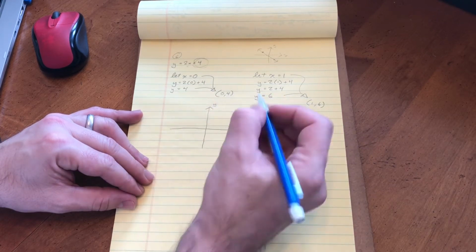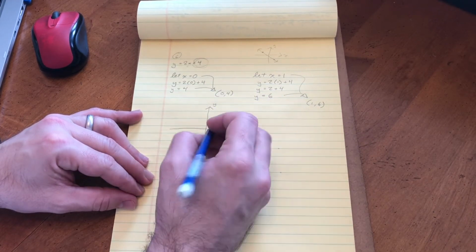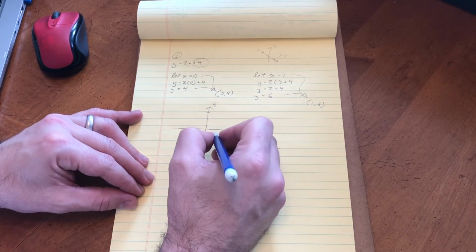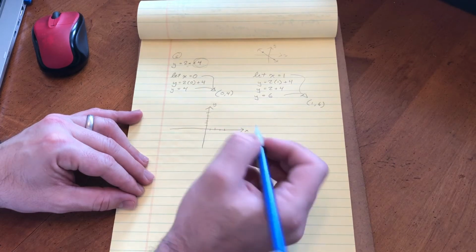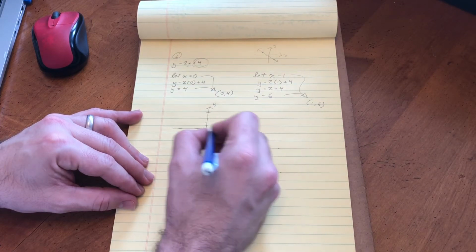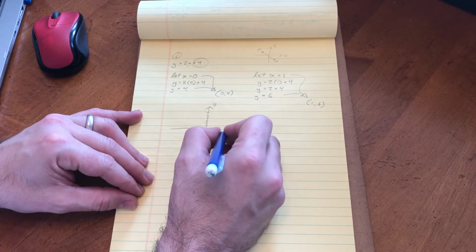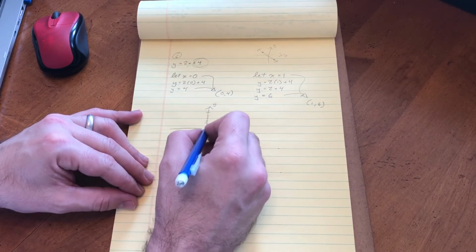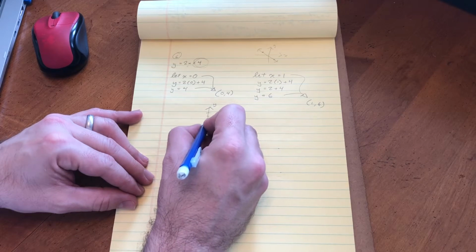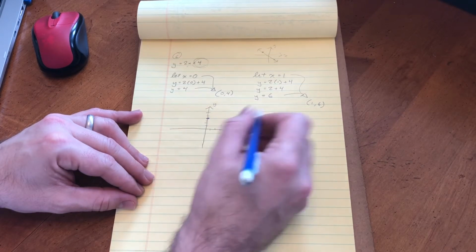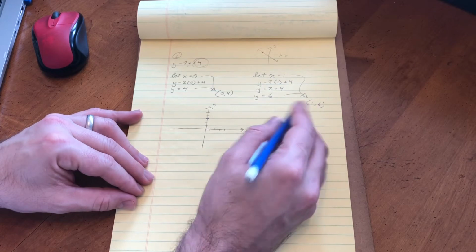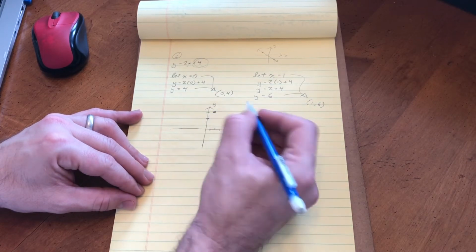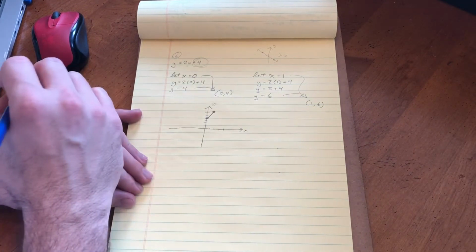Now don't get lazy here. This is already lazy enough. I need to get up to 6 on the y-axis and up to 4 on the x-axis. So I know it goes through 0, I'm sorry, I don't need to get all the way to 4 on the x-axis. It needs to go through 0, 4, so 0 on the x, 4 on the y. And it needs to get up to 1 on the x-axis, 6 on the y-axis. So up to here.